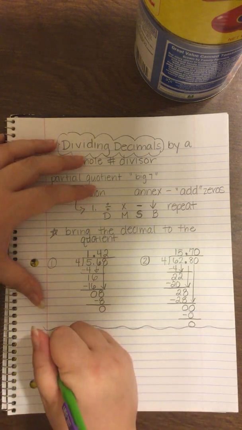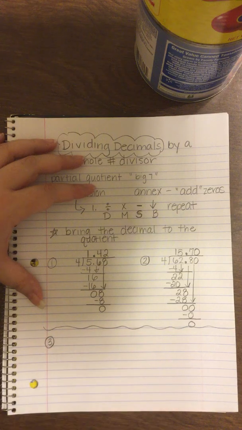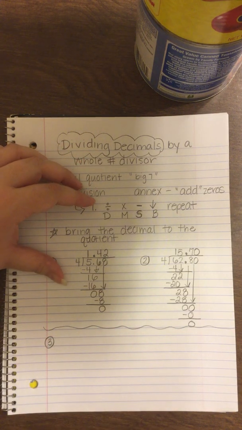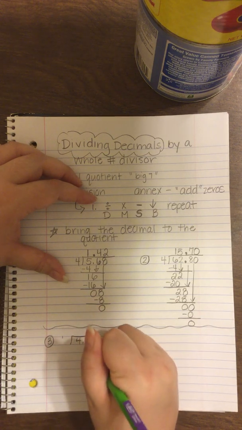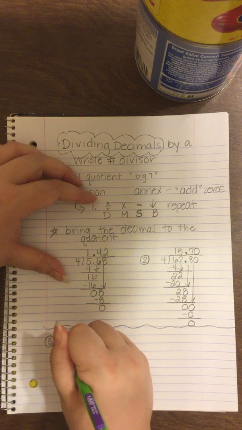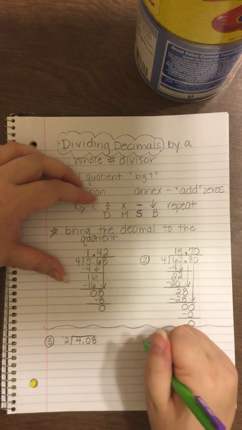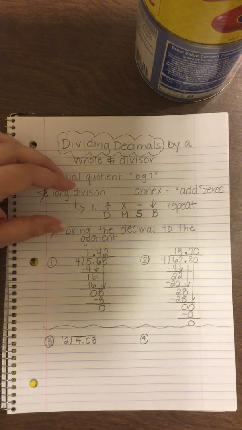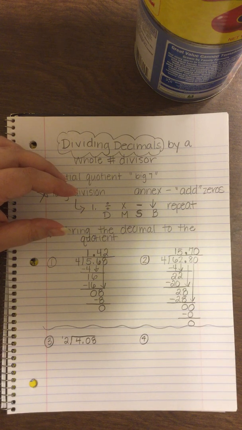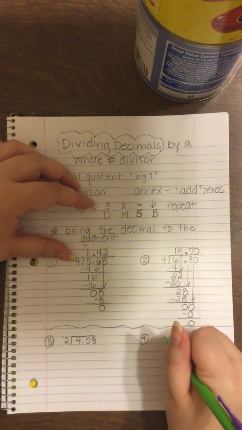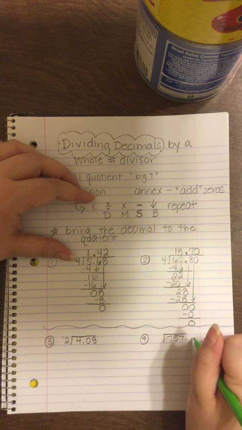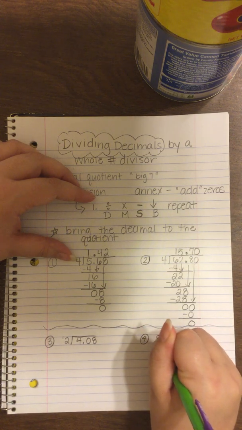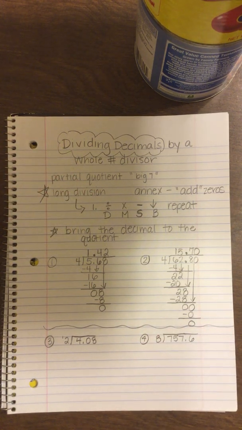Okay, so number 3, the problem is going to be 4 and 8 hundredths divided by 2. And problem number 4, it's going to be 757 and 6 tenths divided by 8. Go ahead and pause the video and solve these 2 problems.